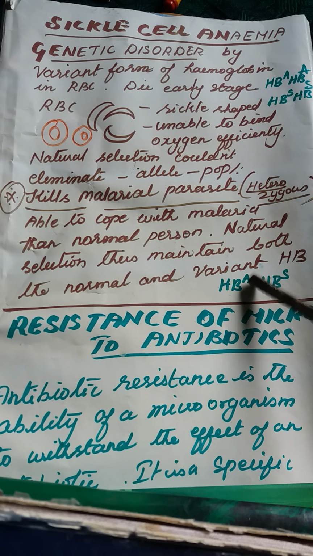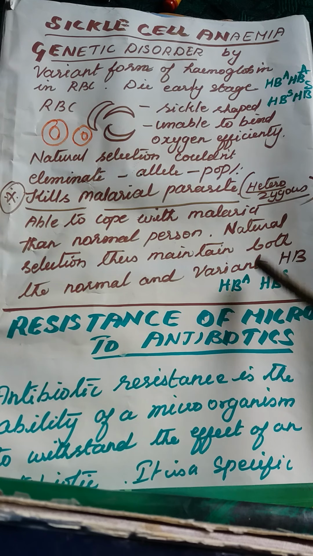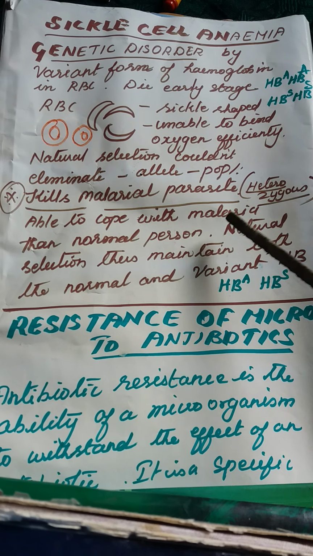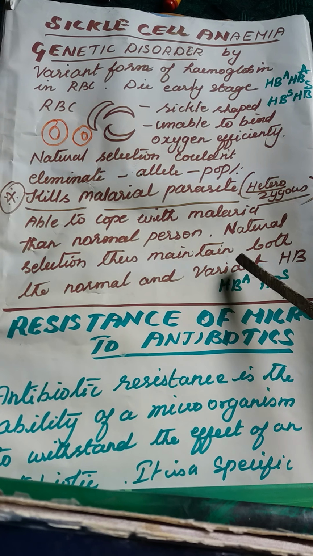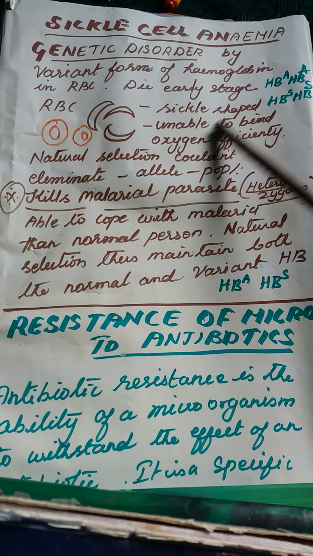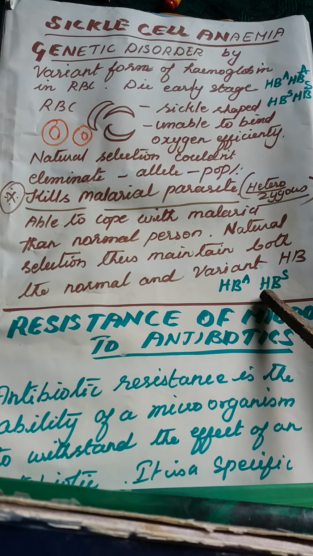So nature selected this resistant genotype, able to cope with malaria, that is the heterozygous forms, better than the normal person. Natural selection thus maintains both the normal as well as the variant form of hemoglobin. HBA and HBA can survive well, and at the same time HBA and HBS can survive well.